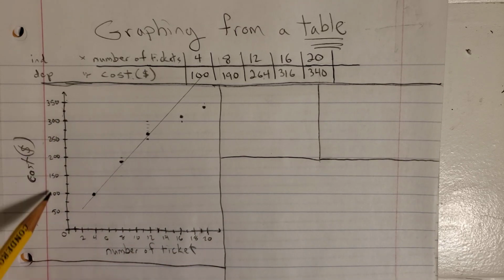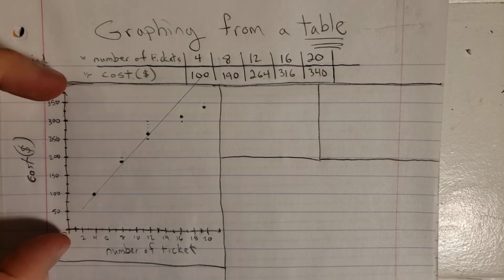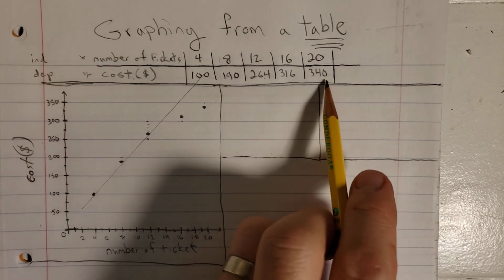Don't forget equal intervals, and that's based off of the space you have and the maximum number you have to go up to.